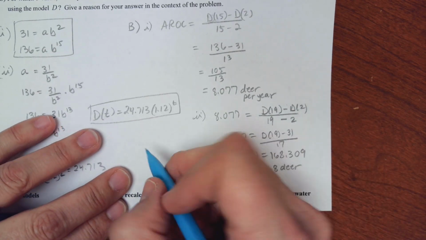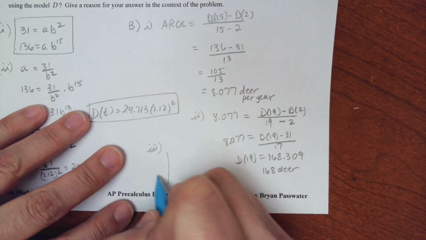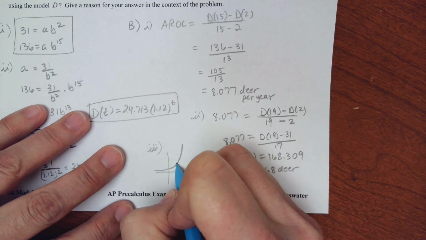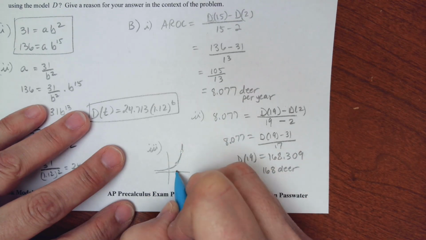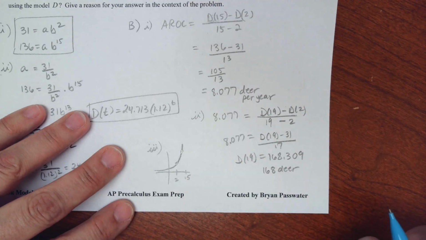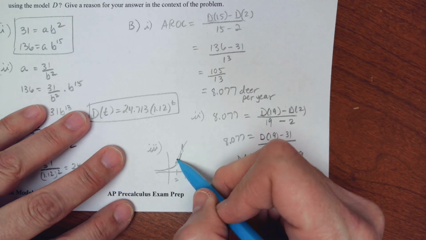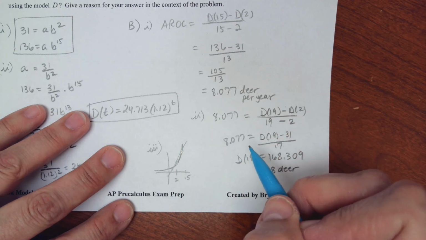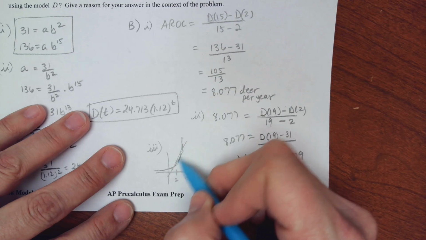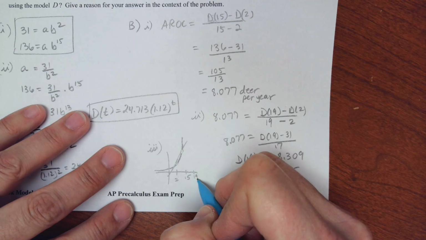for part 3 here, we have to kind of imagine what we've been doing. I have an exponential growth problem. They gave me 2 points, right? They gave me the points for 2 and for 15, and they made me do the slope of the line. That was my average rate of change. But then they asked me to use this slope to estimate what was going on later at 19.